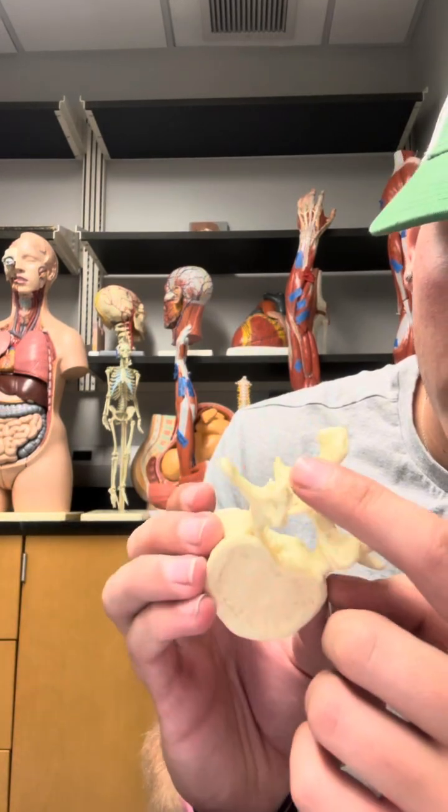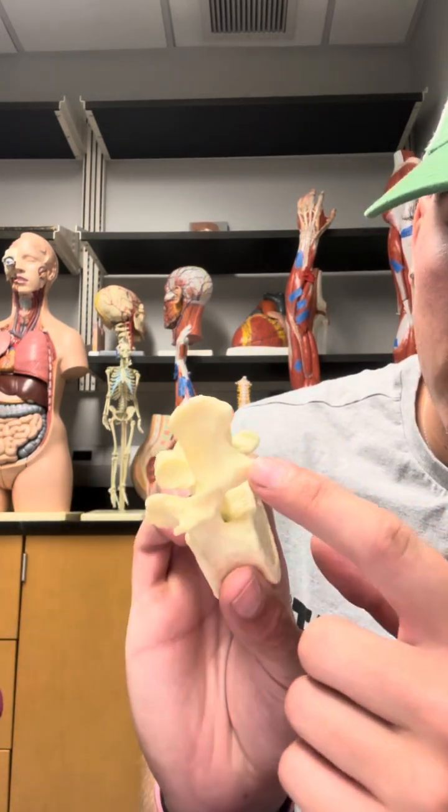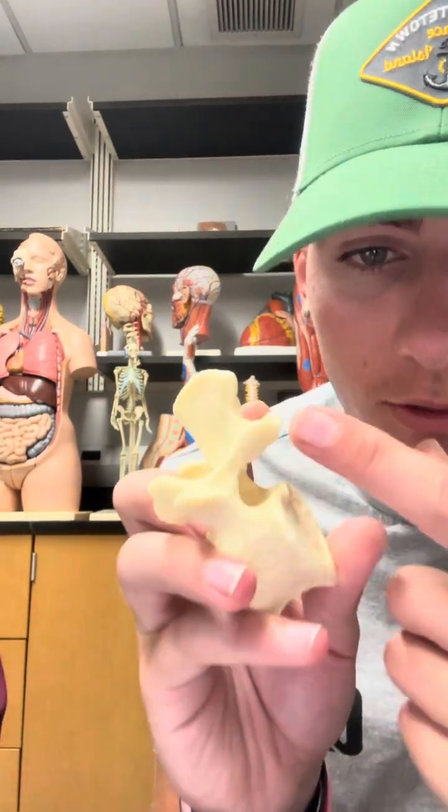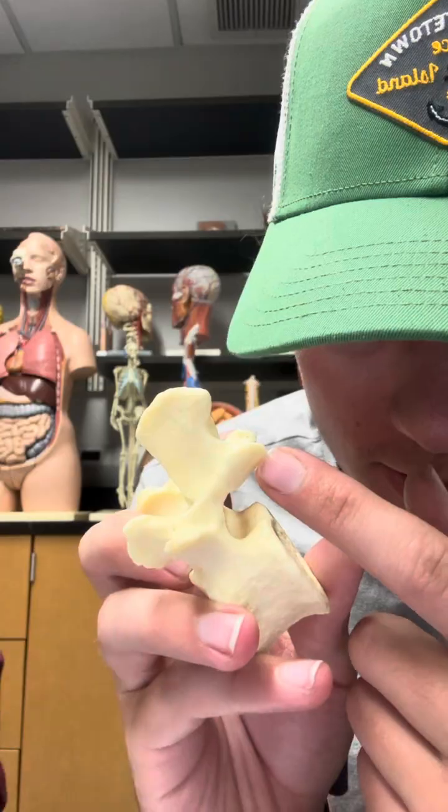This is the superior, and this is the inferior. And this is the spinous process. Also, this is the transverse process. These are the lateral articulating surfaces, and this is the intervertebral foramina.